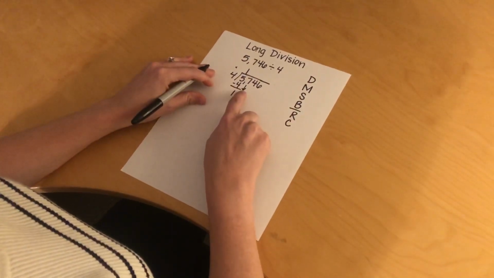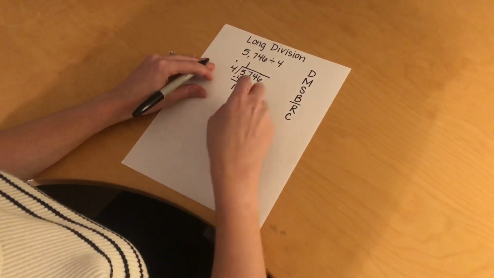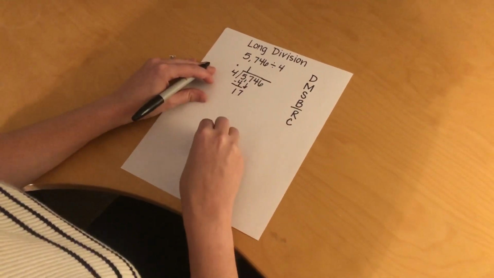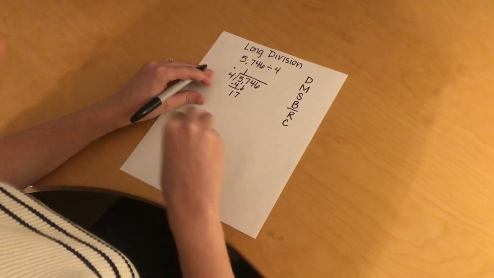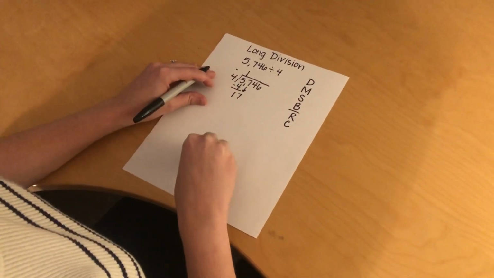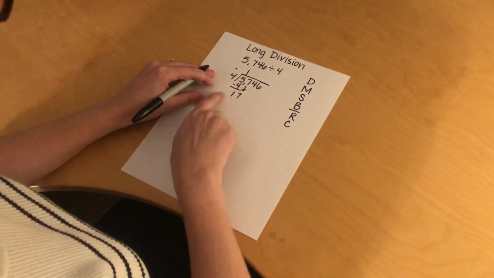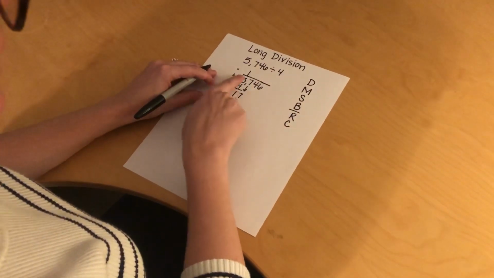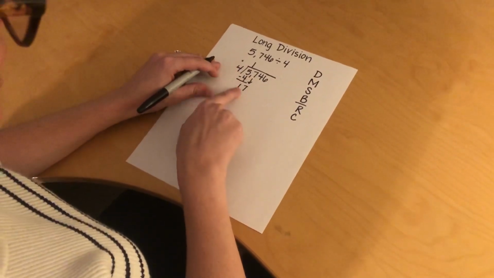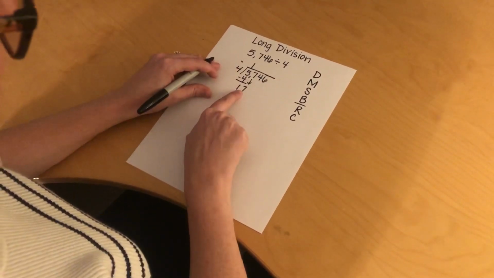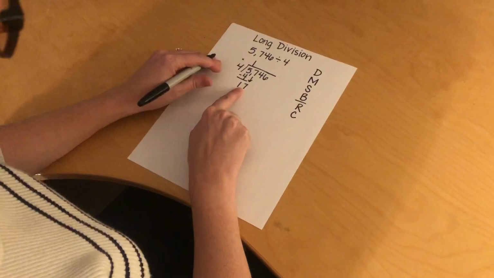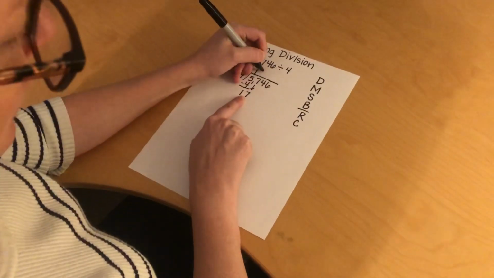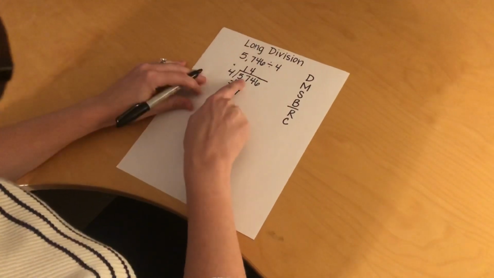I always draw an arrow to show that I've brought down the 7, so that way I realize which numbers I've brought down, so I don't skip one or forget to bring one down or bring one down twice. Then I start over and I have to divide. This time I'm not looking at just the 7, I need to look down here. How many times does 4 go into 17? 4 can go into 17 4 times, so I write the 4 up here above the 7.